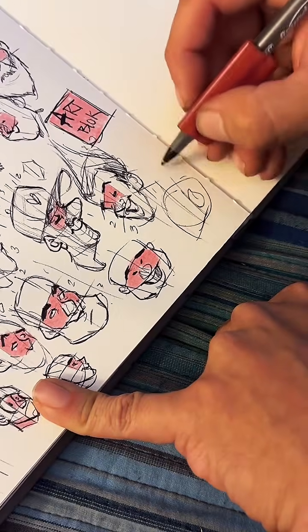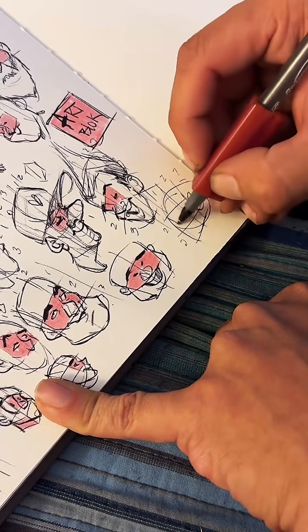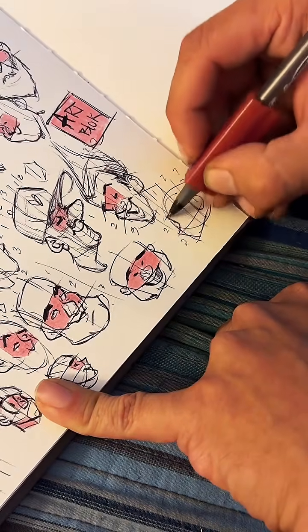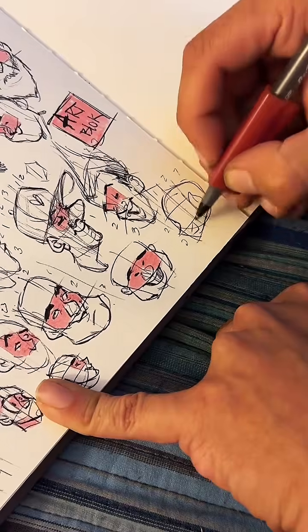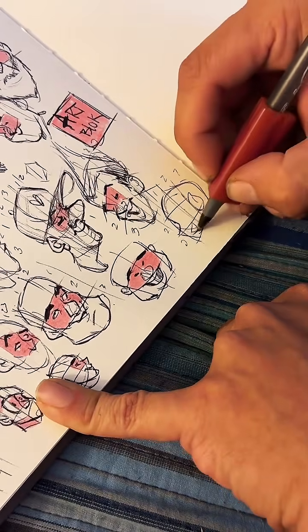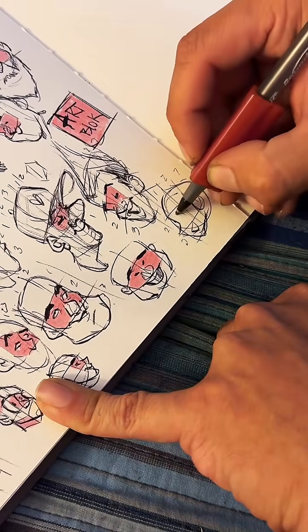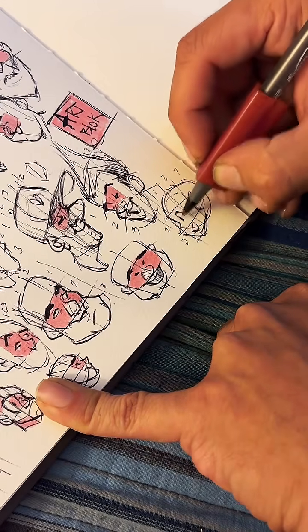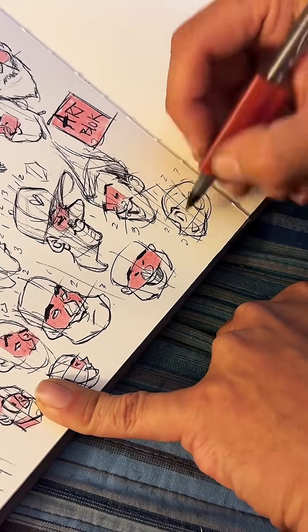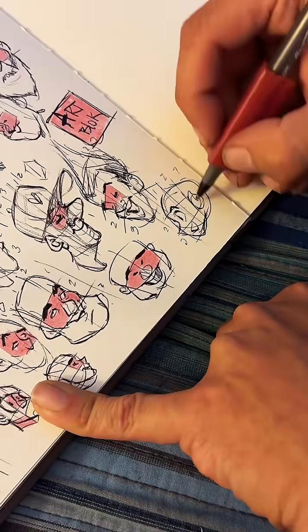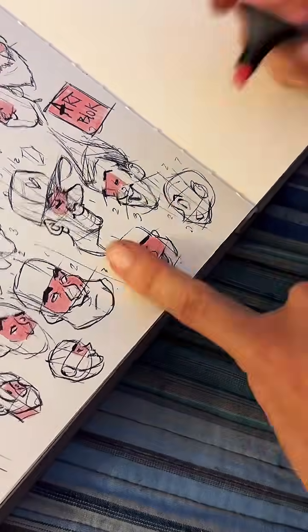So 1, 2, 3. Features. Even if it's more anime-ish, it still works. Mouth, right? Eyes. Eyebrow. So it doesn't matter what styling you go for. Again, it's just a placement theory.